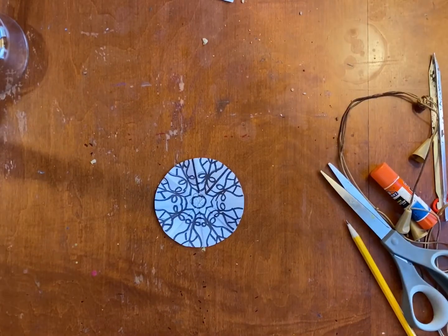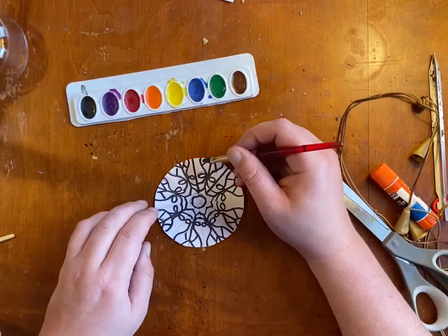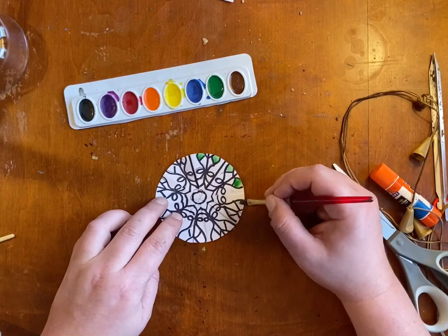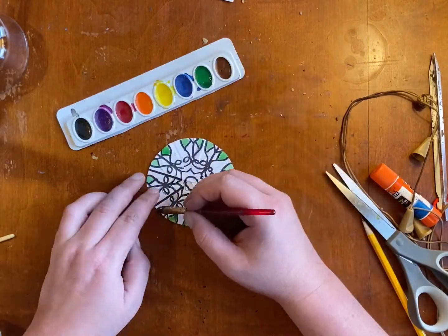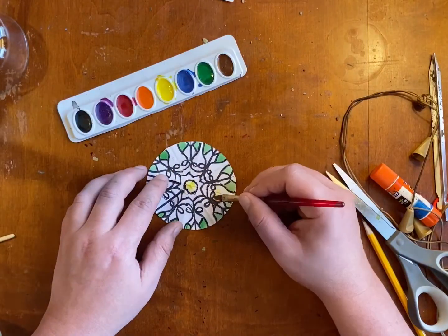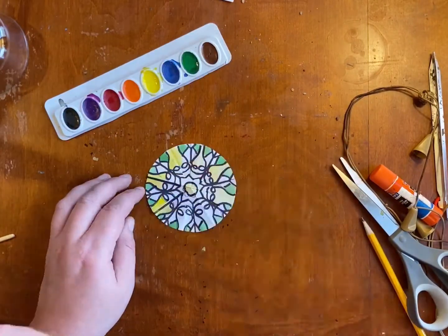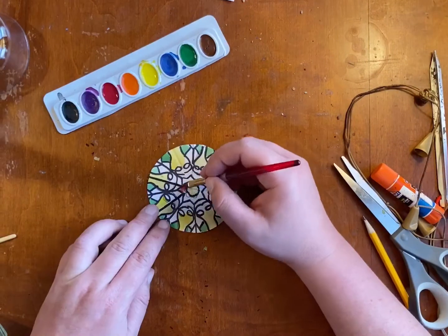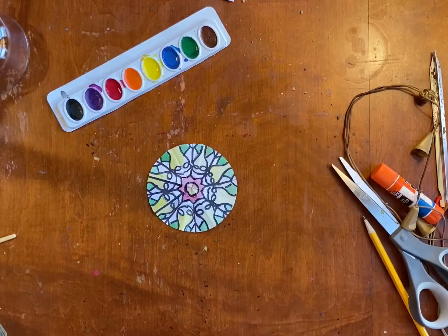After that, you're going to color it with whatever medium you desire. You can use colored pencils, you can use Sharpies and watercolors, or you can just use normal markers to color. You could use crayons, whatever you choose. Just be careful and make sure the coloring is also symmetrical, so each section has the same colors in it.